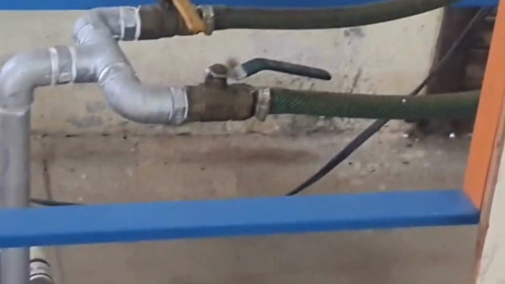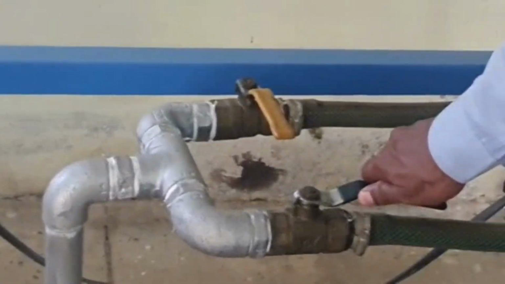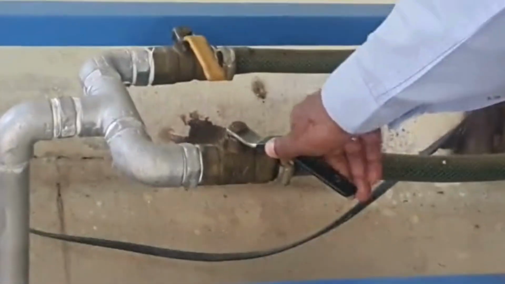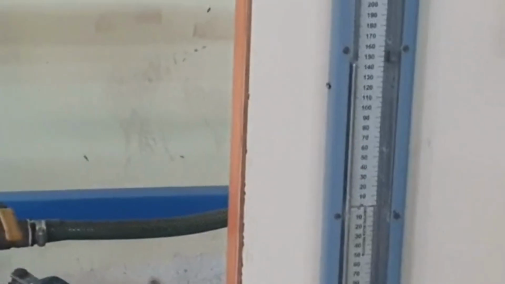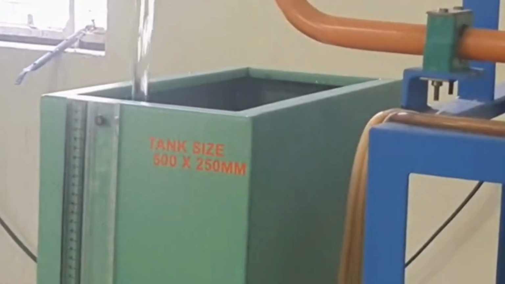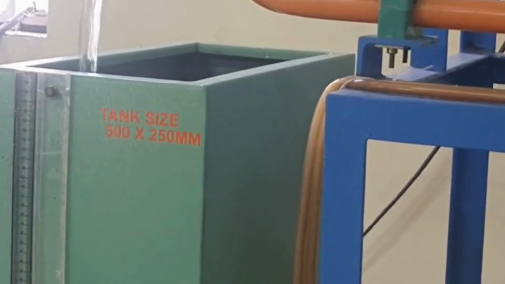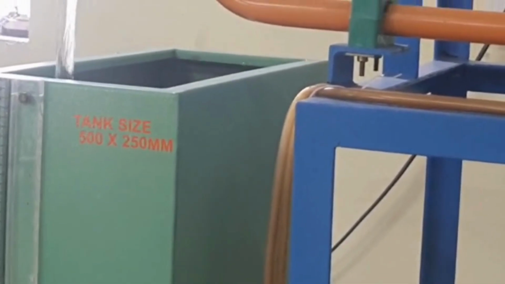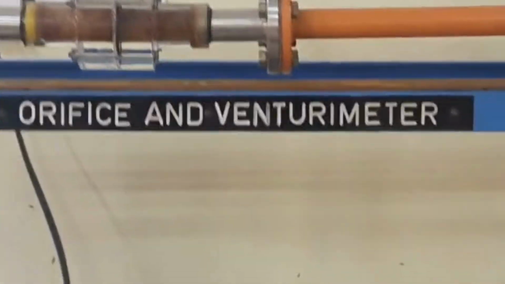Again the same procedure has to be followed and you have to perform it for varying discharges. Firstly we have done it for the maximum discharge. Now we will set for the medium flow. Similarly, you have to note down the manometer readings, the variations H1 and H2, with which you will get the total head. Then note down the amount of water collected in the collecting tank and the time. With that you can calculate Q actual, and Q theoretical can be calculated by using a formula. With that you can calculate the coefficient of discharge.